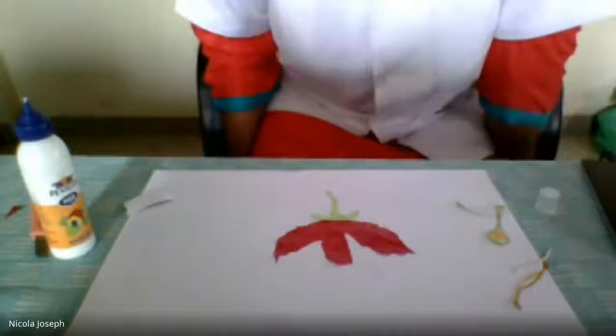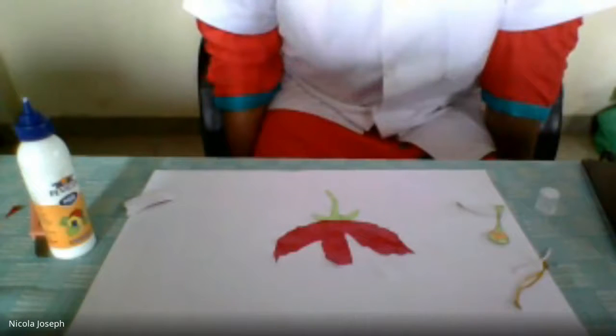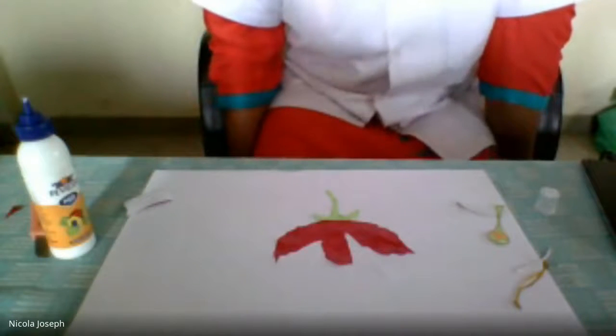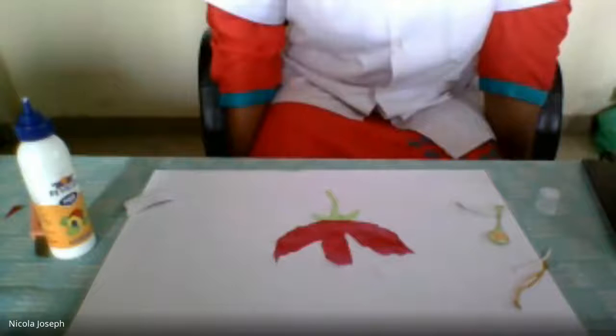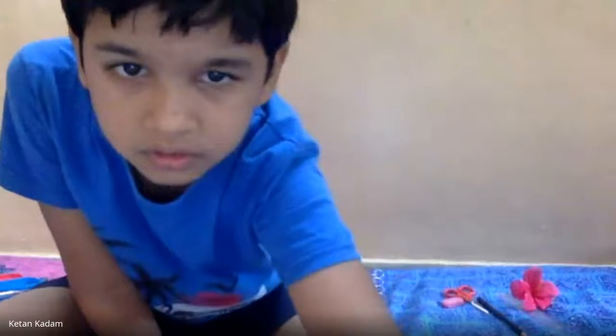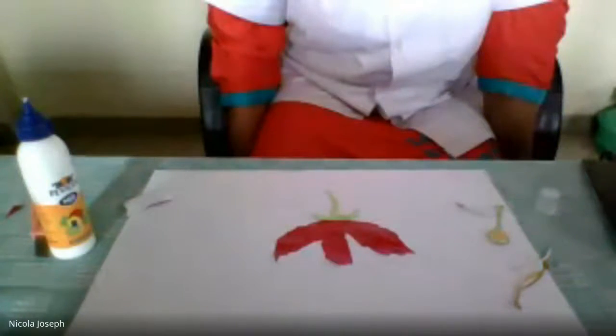Okay. Shaurya. Yes. Are you coloring it? Have you made cutouts, Shaurya, or are you coloring it? Cut out. You have made cutouts. Yes.